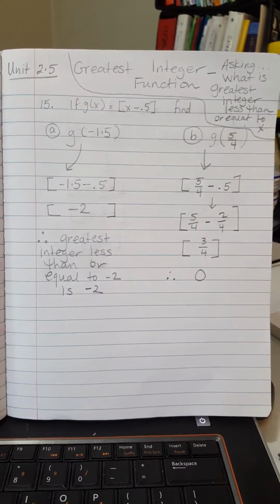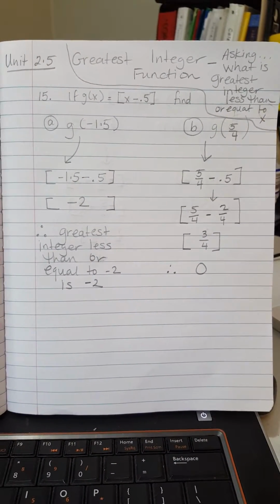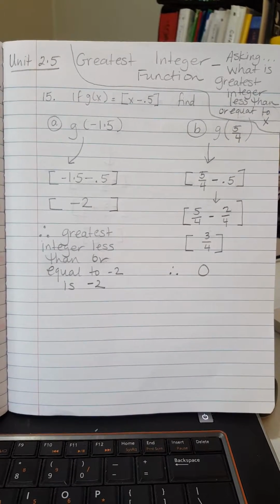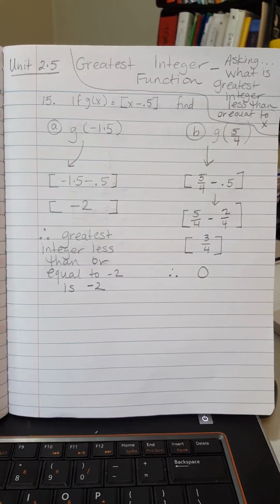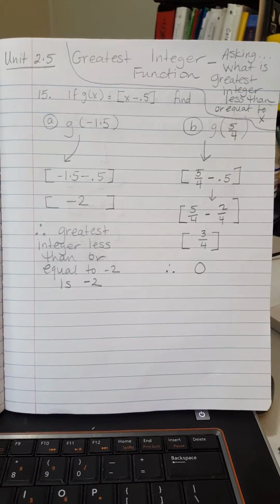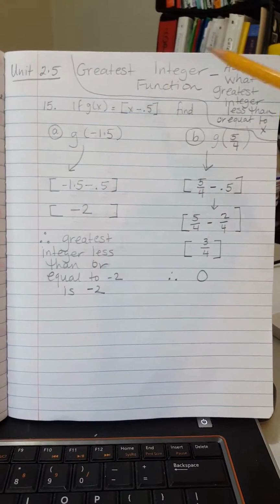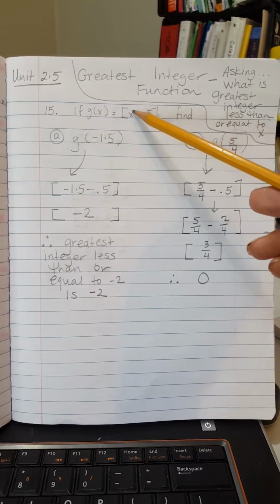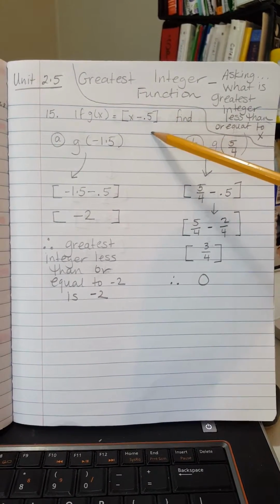Hello class. I'm uploading this video to give some clarity for Unit 2.5, the concept called the greatest integer function. We have to be careful because this function almost looks like an absolute value function, but it's not. It's actually enclosed by brackets, okay?